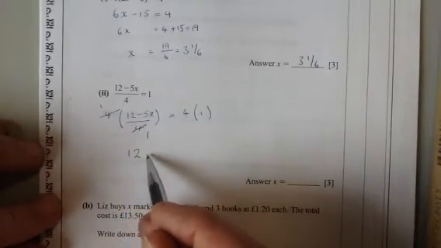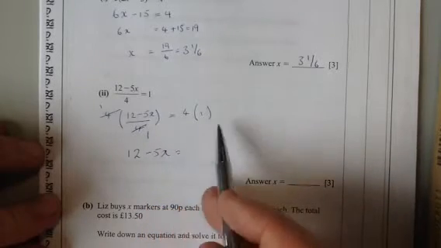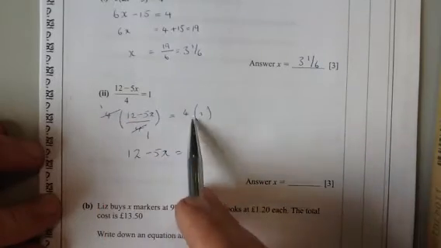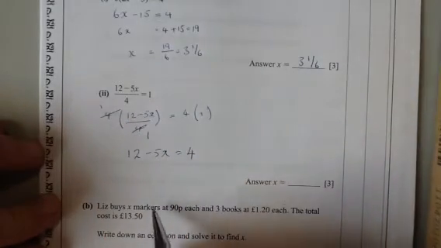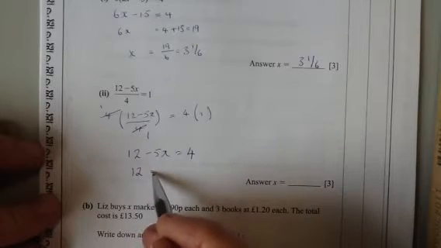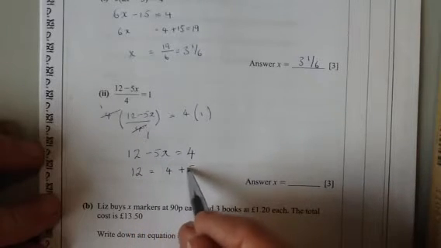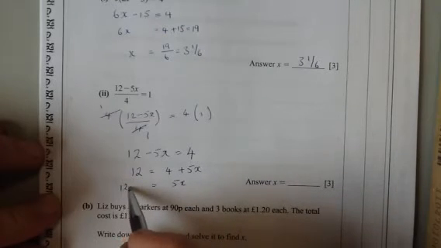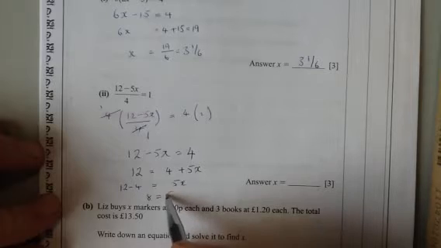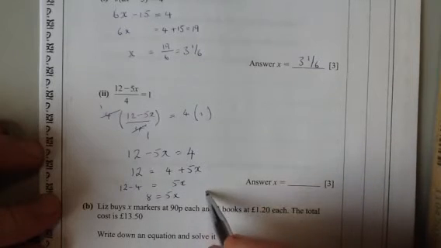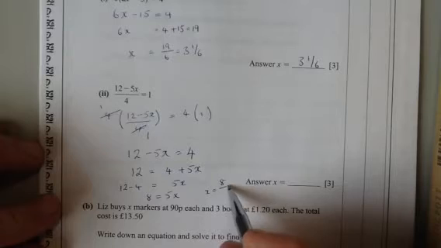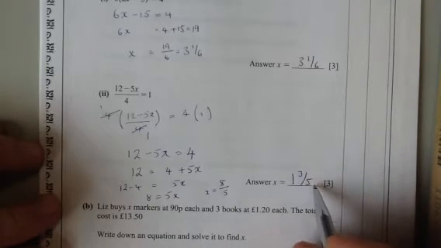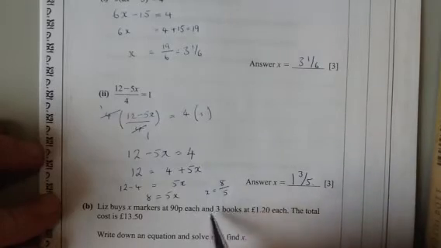So I have 12 minus 5x equals, and now you've got to be careful. You've got to remember to multiply this side by 4 as well. If you multiply this side by 4, you've got to multiply this side by 4. Okay, so then 12 is equal to 4 plus 5x. So 5x is equal to 12 take away 4. So 5x is equal to 8. So x is equal to, and you've got to get it the right way around, 8 divided by 5, which is 1 3/5, or 1.6. Goes in once, remainder 3.